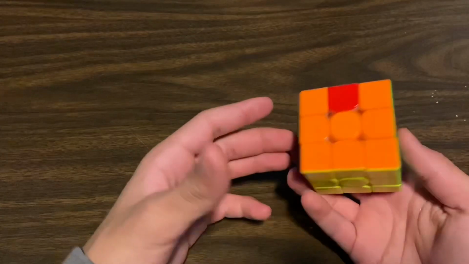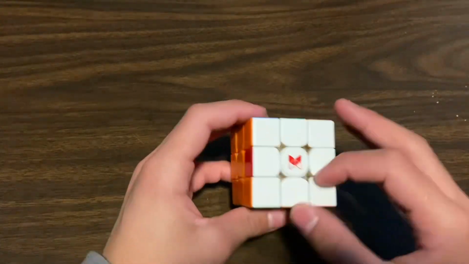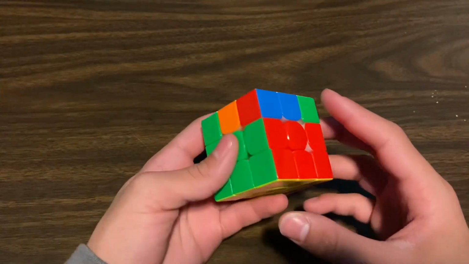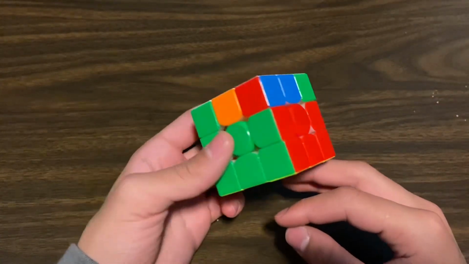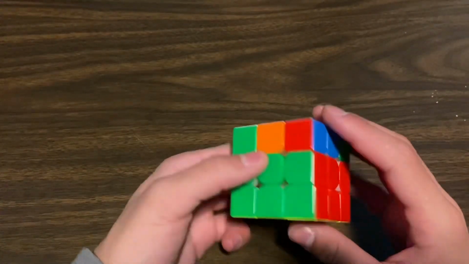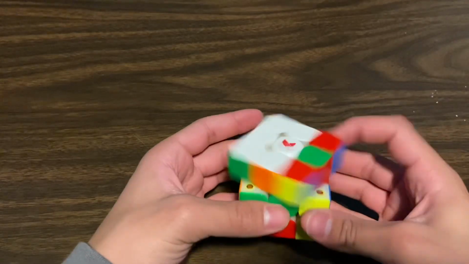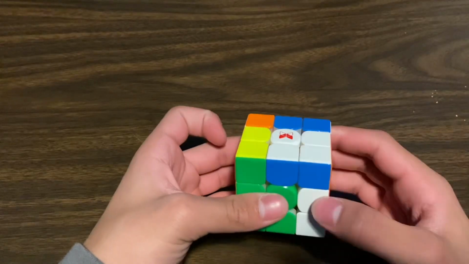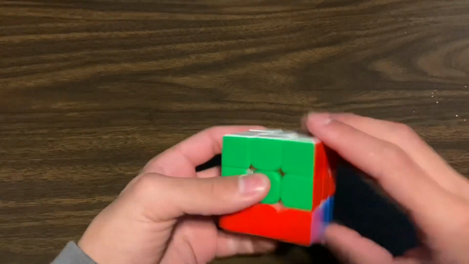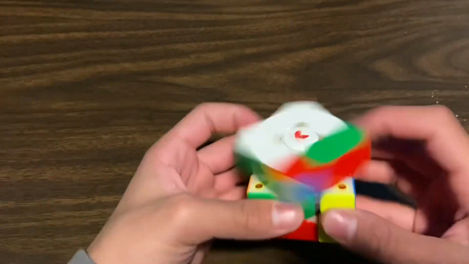This is the Gd perm. It's just the mirror of the Gb perm, recognized the same way, and it's the same alg from the back, or the front, I guess. I don't know, but let me try that again.